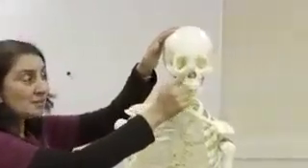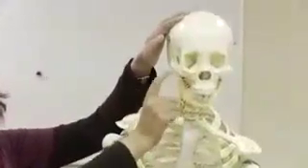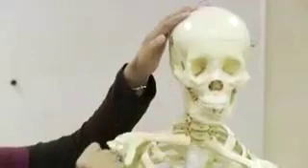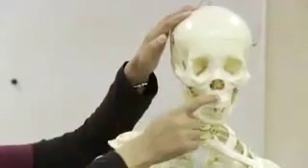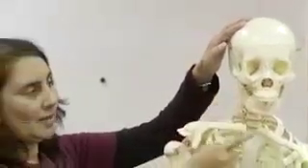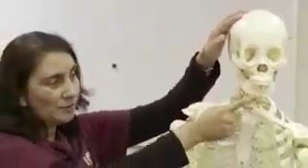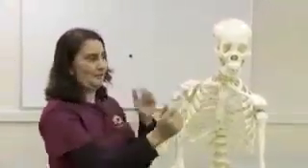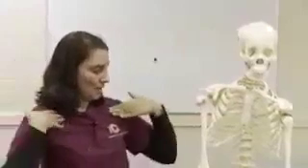It means nasal bone. And this one is zygomatic. And this bone is the maxilla. Can you tell me the name of this bone? Anyone of you, it is very easy to remember. I've given you an example also. This is the mandible.